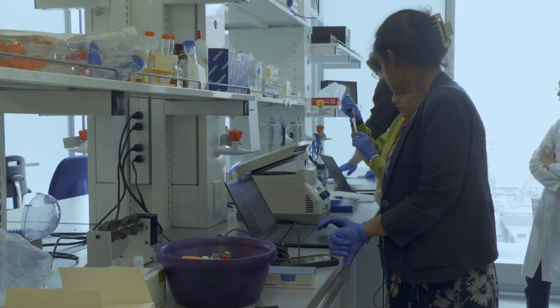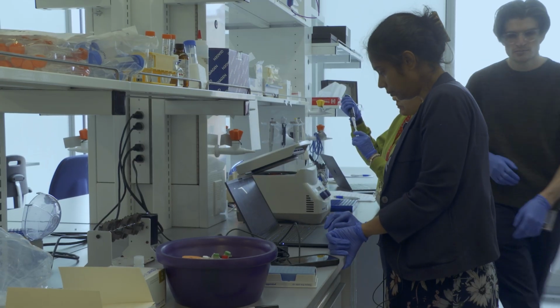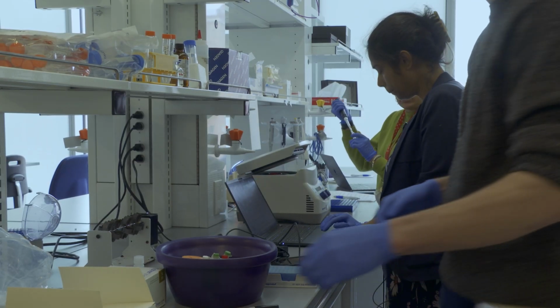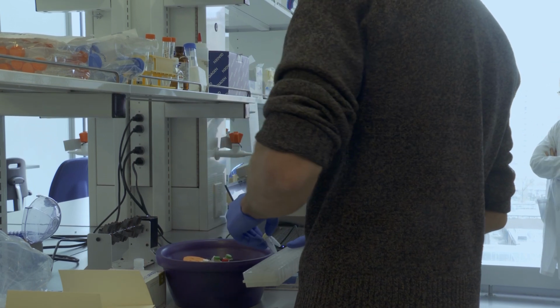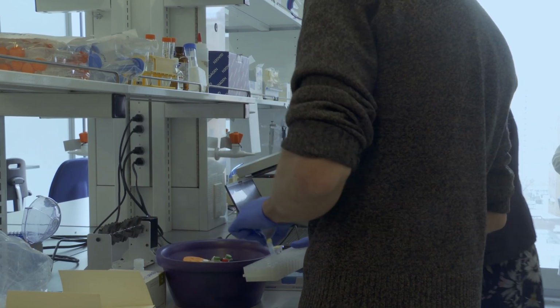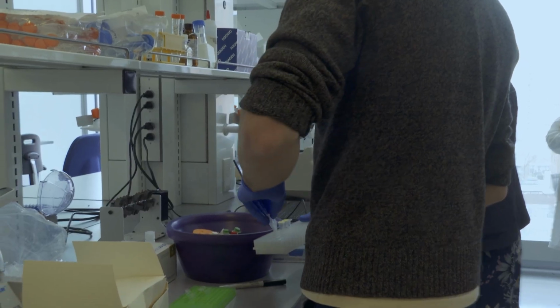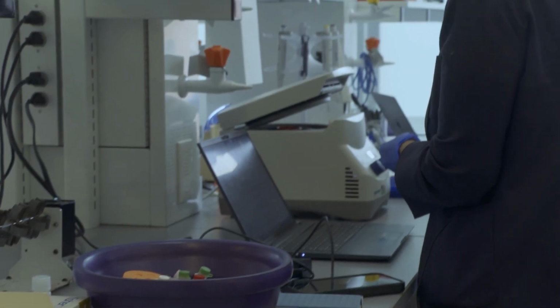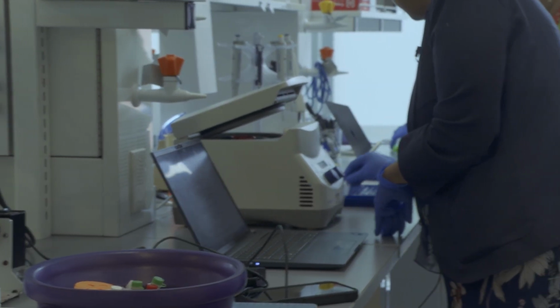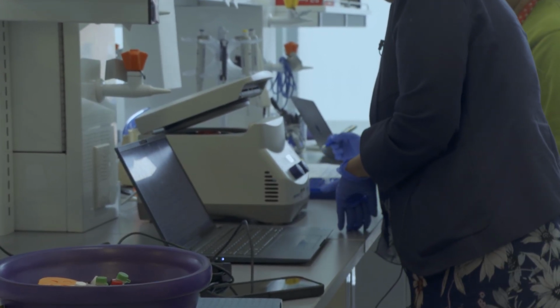Can I at least spin it? I know this is enzyme, you're not supposed to vortex it. You don't need to spin it down. Please add all the samples.